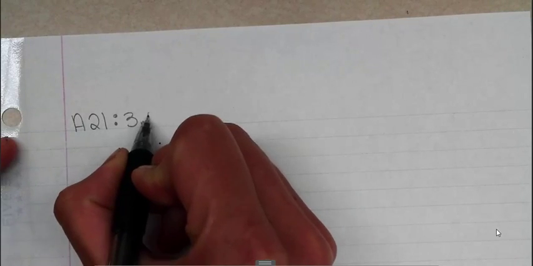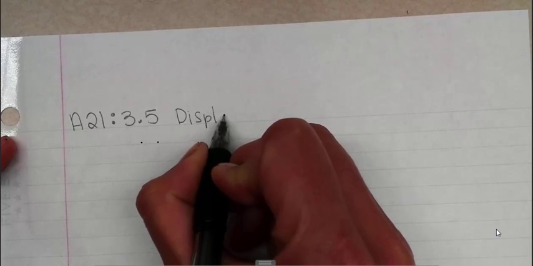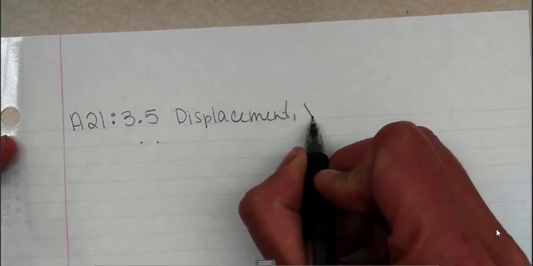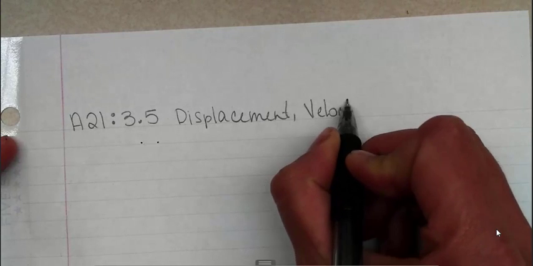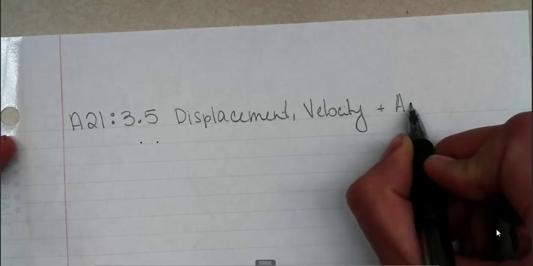Assignment 21. This is 3.5. Displacement, velocity, and acceleration.